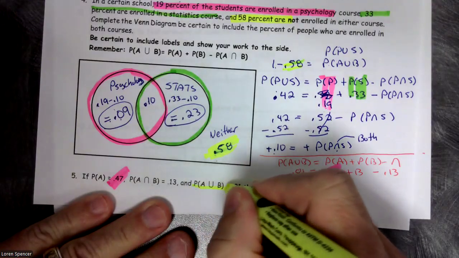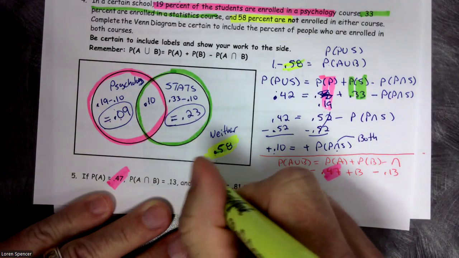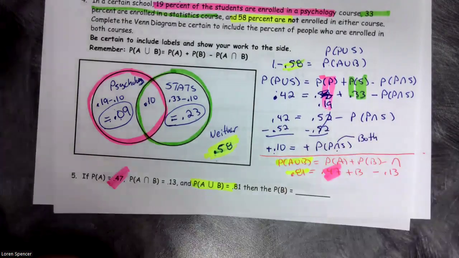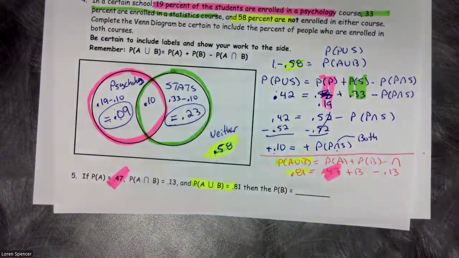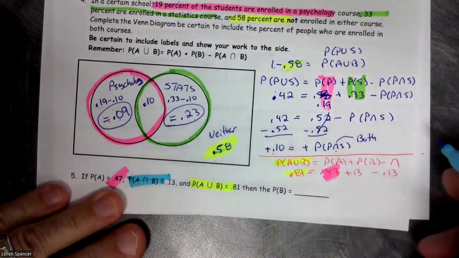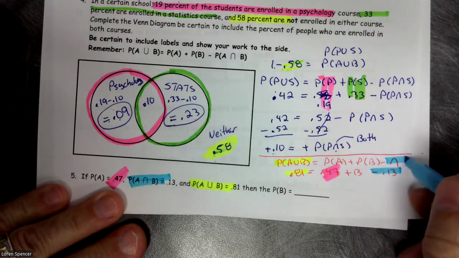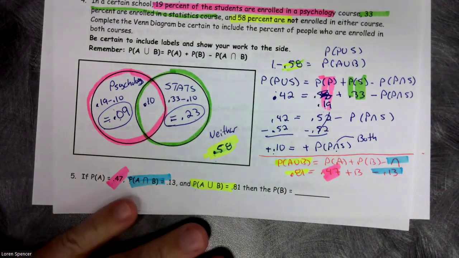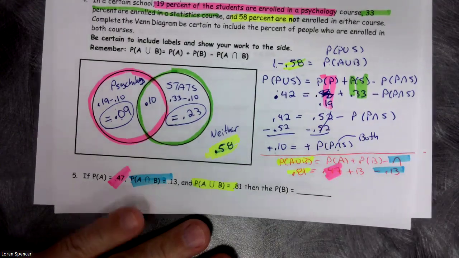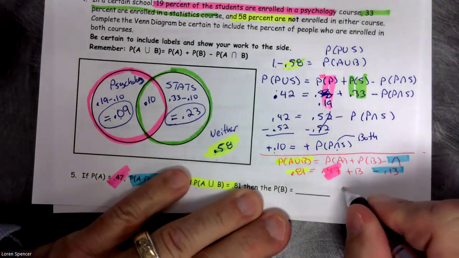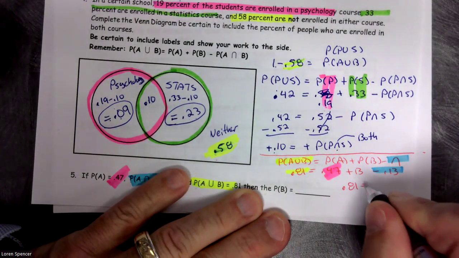But if I add these two together, I end up having 0.81 equals B plus, this 0.47 minus 0.13 equals 0.34. So this is B plus 0.34.